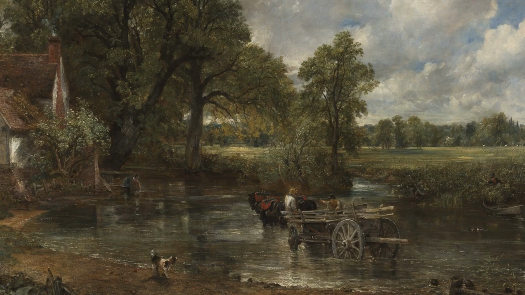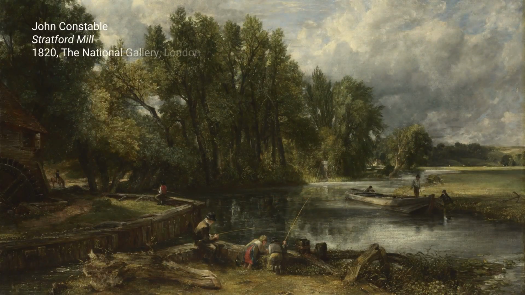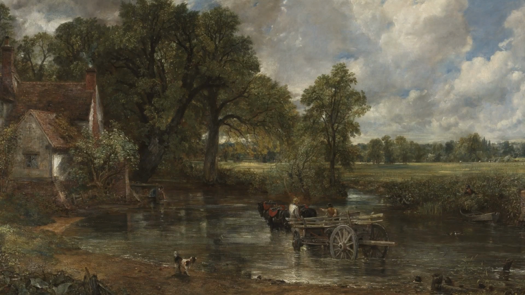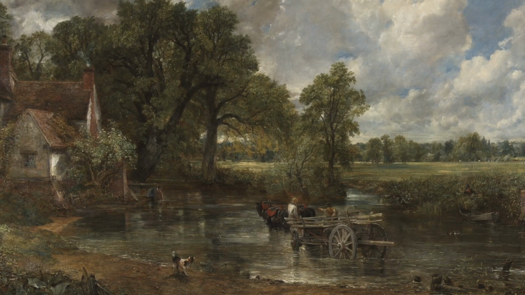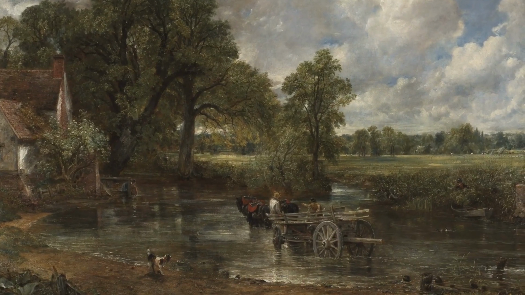The Hay Wain was the third painting in a series of 6-foot landscapes that the artist set around the River Stour, which he exhibited at the Royal Academy between 1819 and 1825. The second, Stratford Mill, is also held by the National Gallery. While the Hay Wain represents a Suffolk scene, the 6-foot oil on canvas was painted at some speed over 5 months in Constable's London studio.